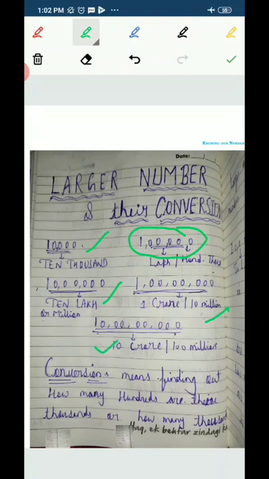In Indian number system, as we know their names, or you can see the number like 100,000 if we speak in international number system, like million, like 10 million, like 100 million. These larger numbers we are talking about in this topic specially.